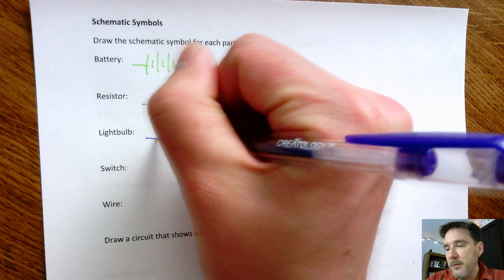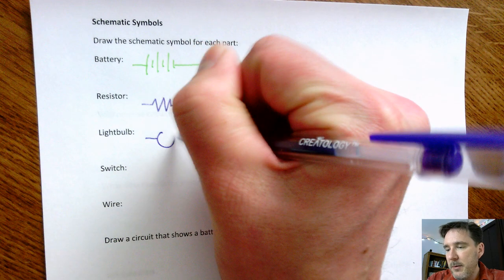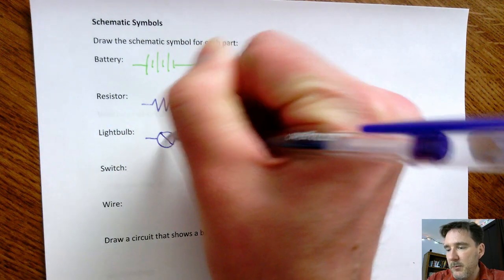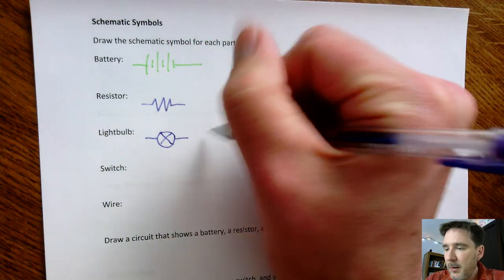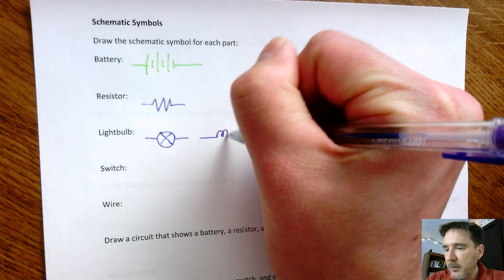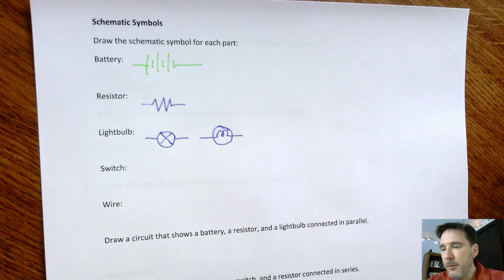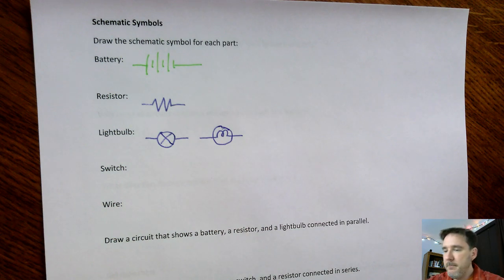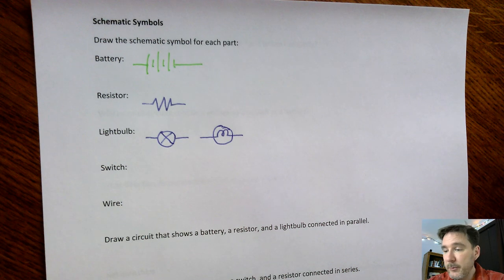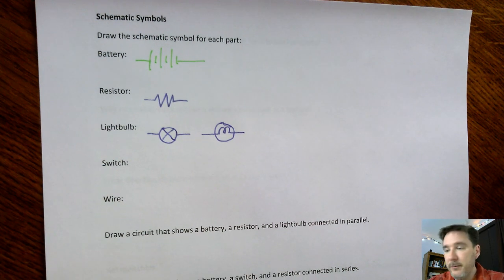Light bulb, I mean, as we've seen in class, there's 1.5 million symbols for a light bulb. You can use the one that I like because it's simple. There's a couple other ones, like a little curly Q that sort of resembles an old-fashioned lamp. And there's probably a couple others that I just am not aware of, but these are the 2 that I use the most. And they're fine.